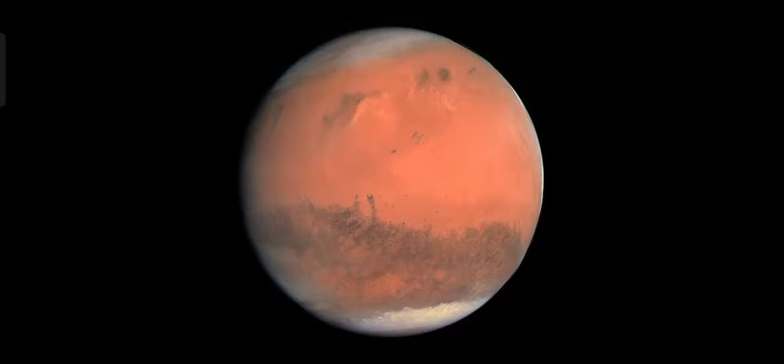It is the fourth planet and it is the second smallest planet in the solar system, and its size is about half of our Earth. We also call this planet a red planet because of its red color. Why is the color of this planet red? Because the soil and the rocks on its surface are red in color, and Mars has 2 moons.